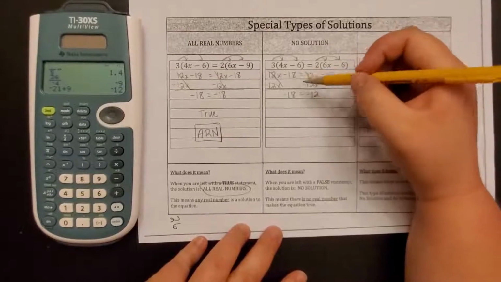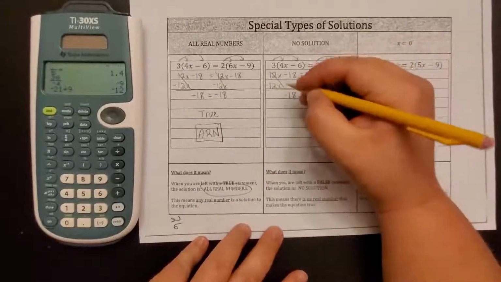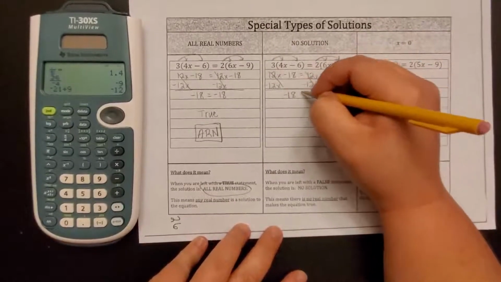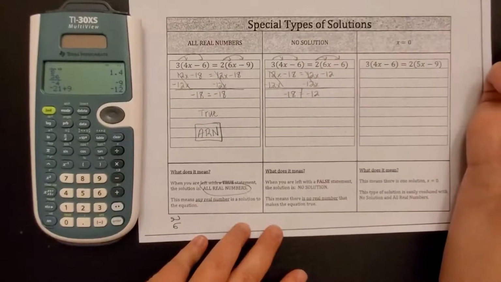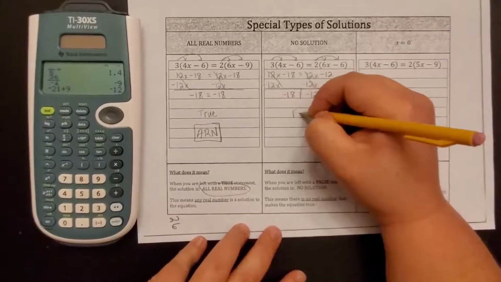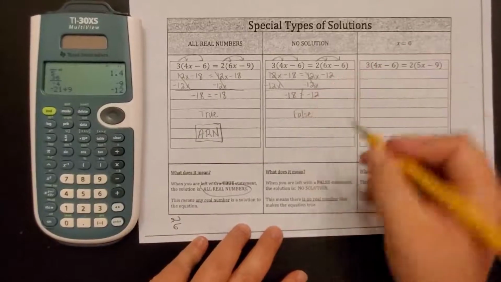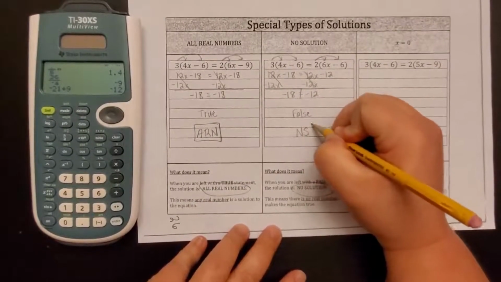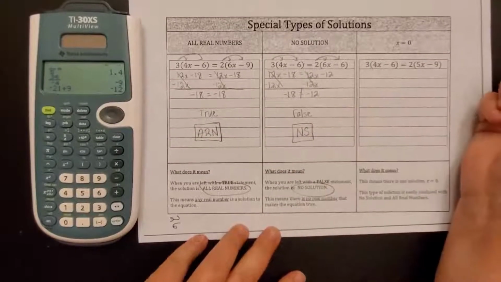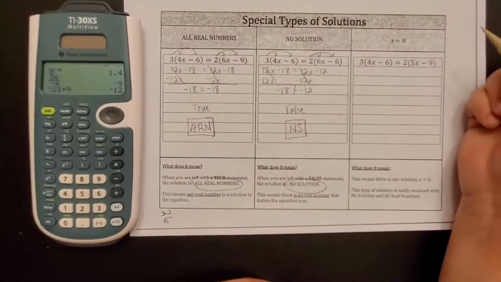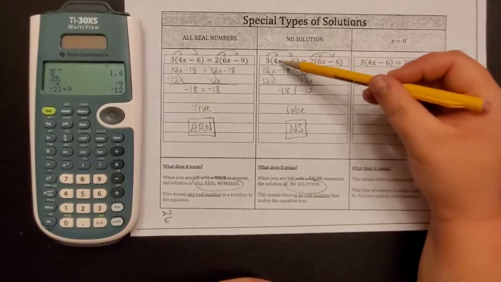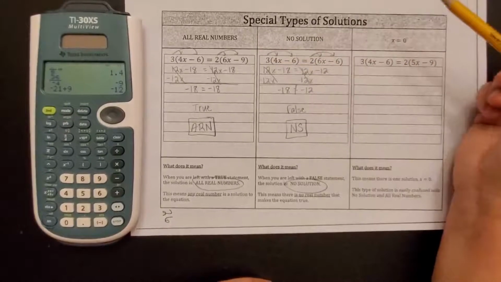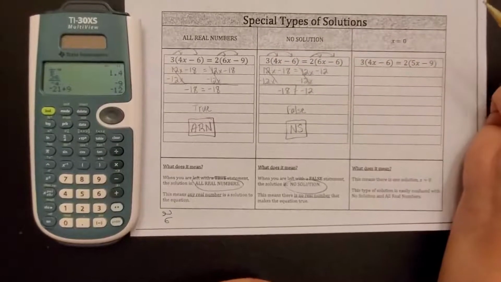Now this time the sentence says negative 18 equals negative 12, which is not true. So when you have something that is false like we have here, we say that there is no solution, or we say NS for short, no solution. Either one is correct. What that means is that there is no number you could pick for x so that when you plug it in, it makes this equation true. So we say there's no solution.